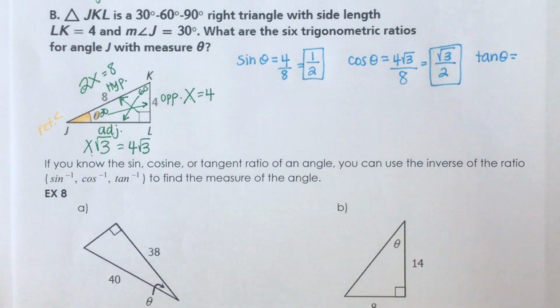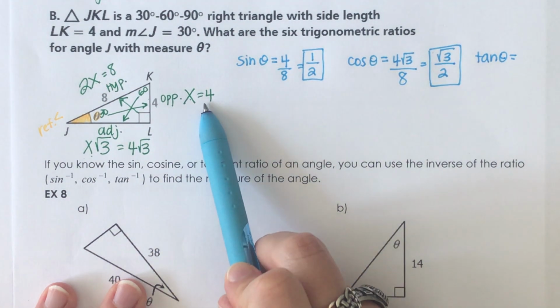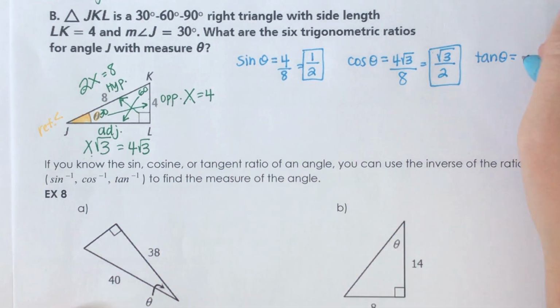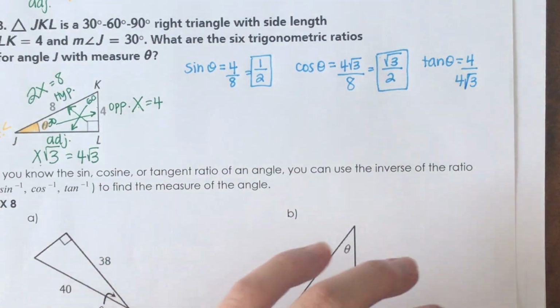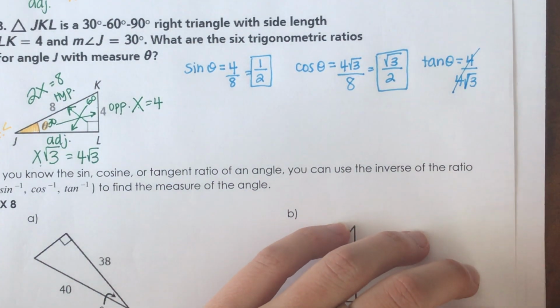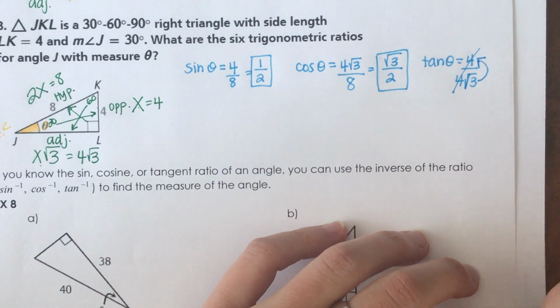Okay, last one. Tangent is opposite over adjacent. So 4 over 4 radical 3. Now I'm not allowed to have a radical at the bottom, but first I see 4 and 4 can cancel. I've got to move it up, clean it up.